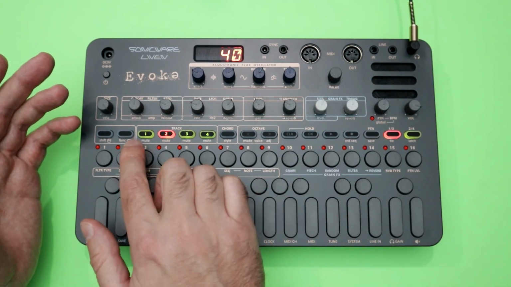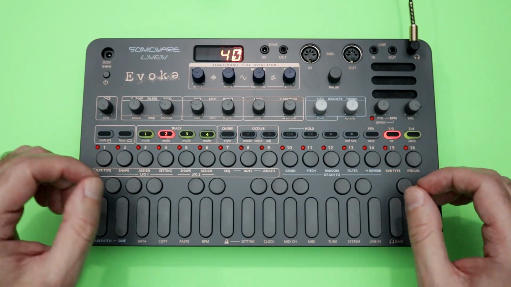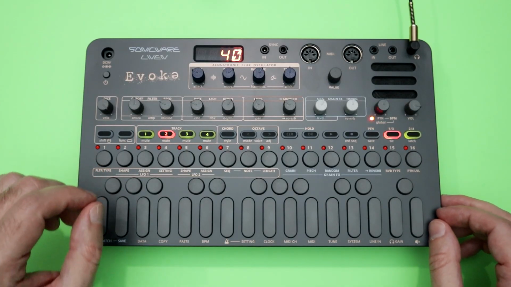You just have to remember to do that for every single one of your tracks so you get the tracks to match up and have the appropriate number of steps for the patterns that you're trying to build.